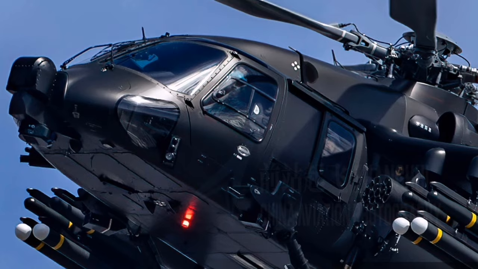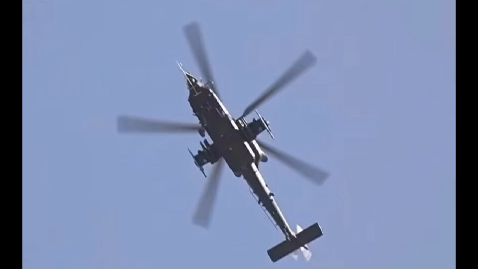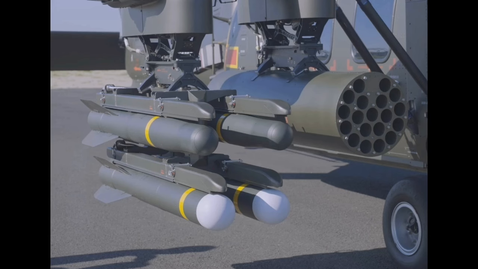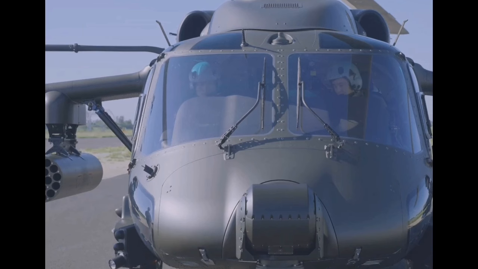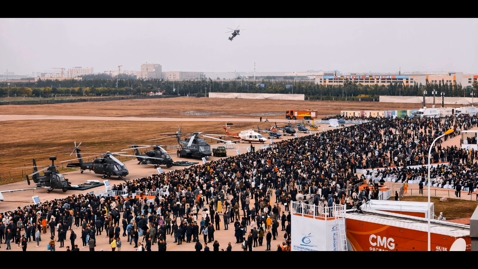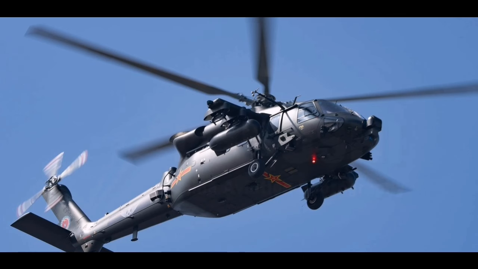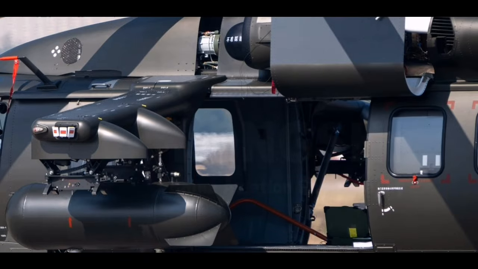The technological core of the Z-20T is its integrated avionics architecture and flight control system. The helicopter is equipped with a digital fly-by-wire control system, which replaces traditional mechanical linkages with electronic signal transmission. In this system, the pilot's inputs from the controls are interpreted by flight computers, which then command the actuators on the rotors and flight surfaces. This architecture provides several key benefits.